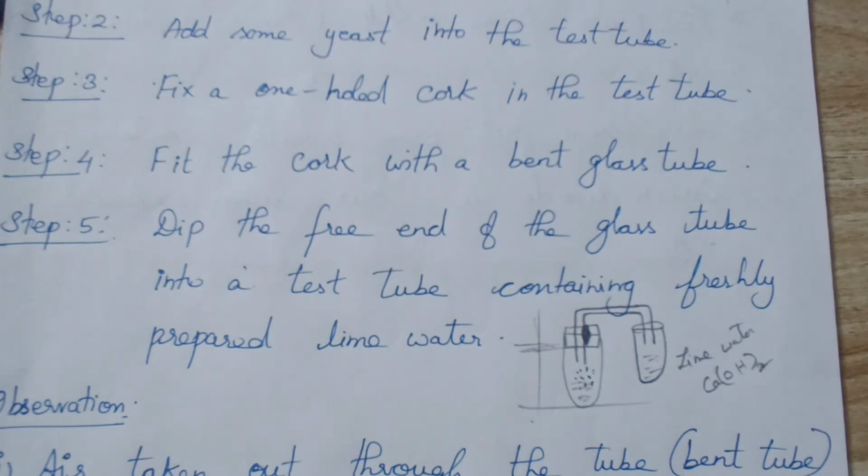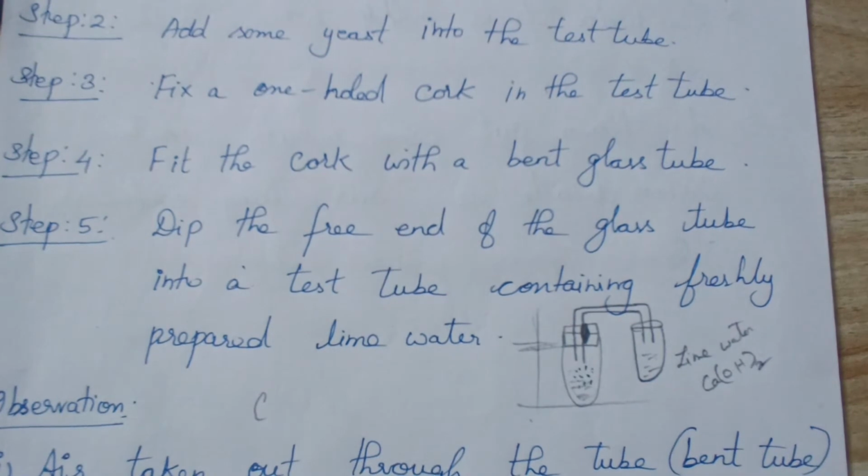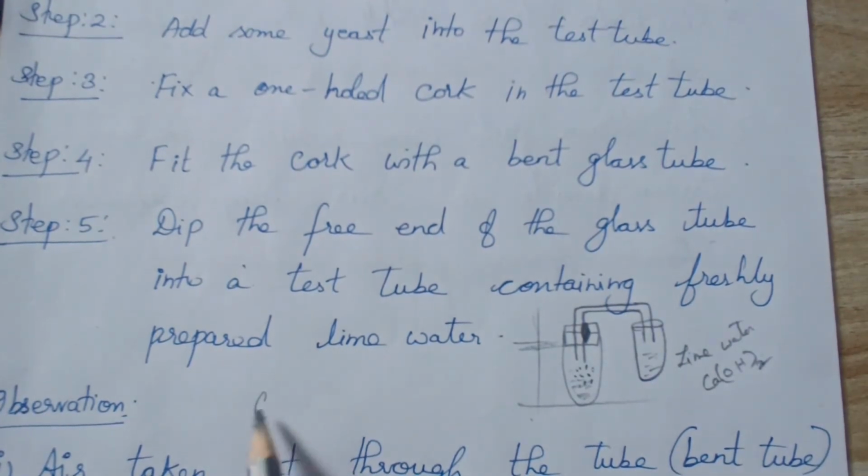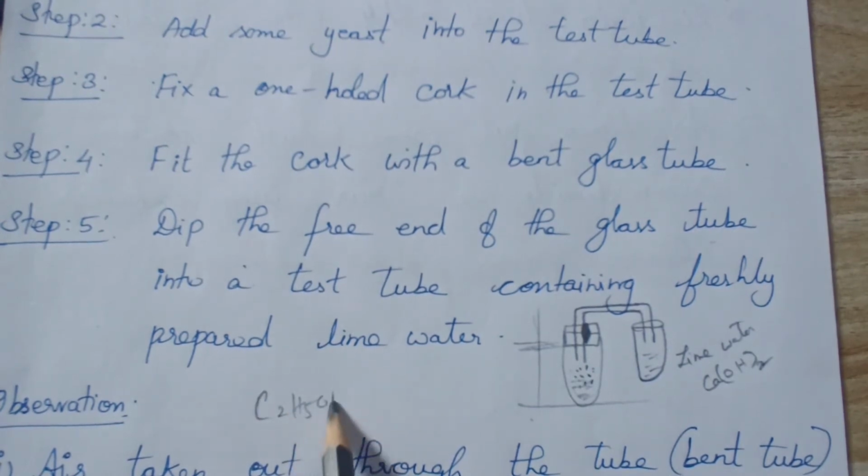This yeast is going to break down the glucose or carbohydrate. You studied this in anaerobic respiration. In the absence of oxygen, glucose is first converted into pyruvate, which breaks down into ethanol, C2H5OH, plus CO2, plus energy.